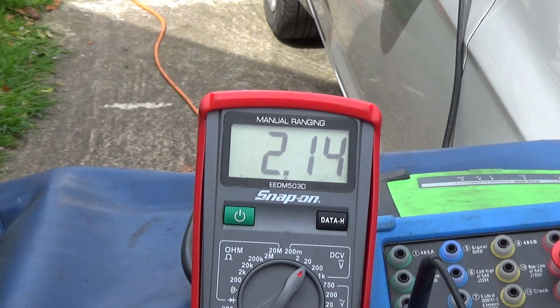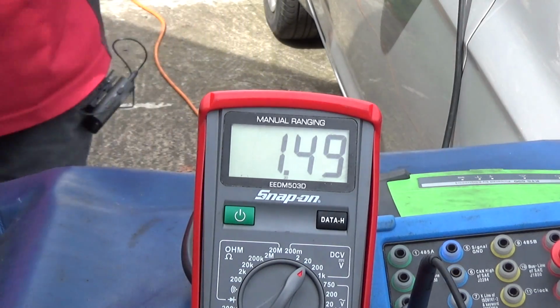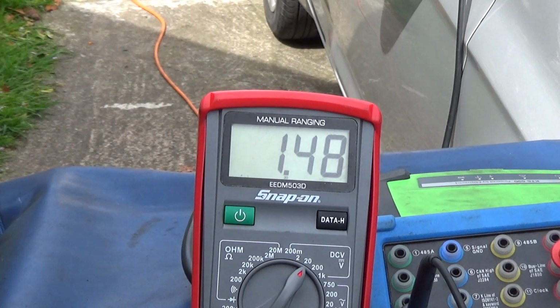Now let's see if I unplug the engine ECU. No, actually I'm not going to do that, not with the key on. Right, so with the key off, just leave it a second or two.